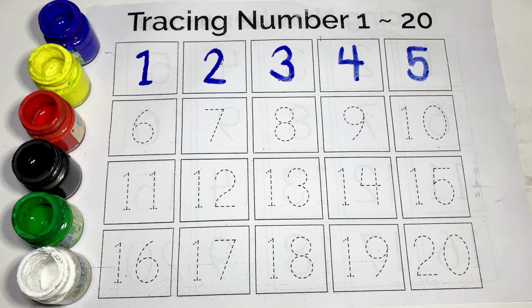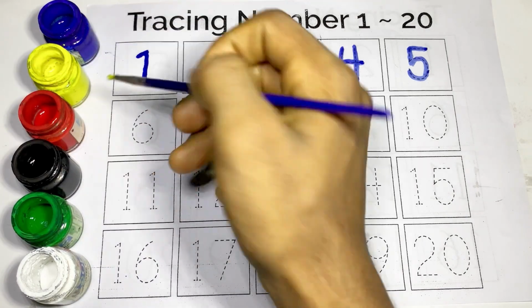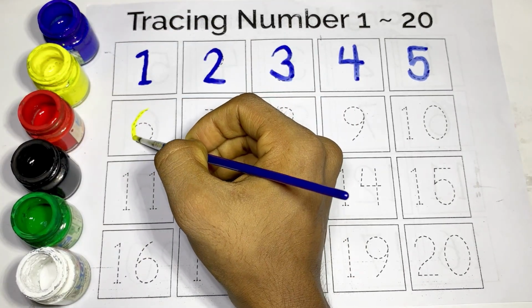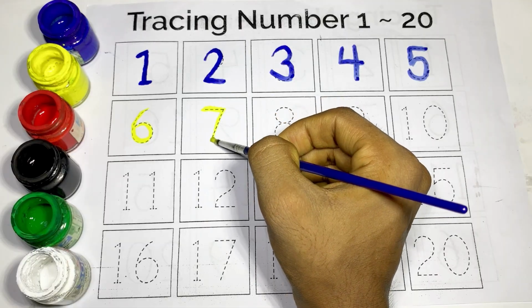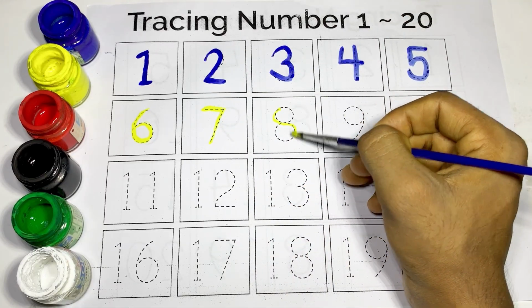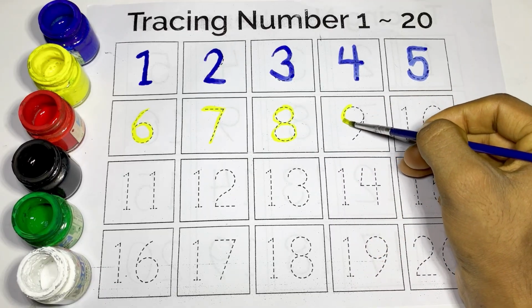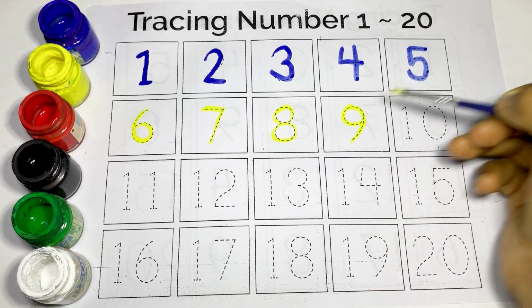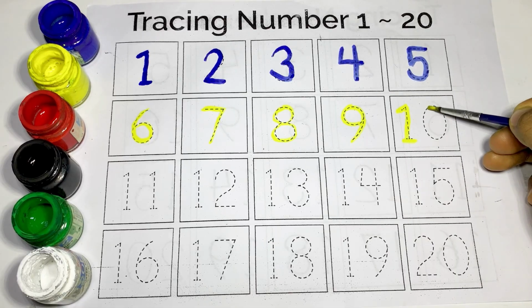Kids, now draw 6. The number 6, and use yellow color. S I X, 6. 7. S E V E N, 7. 8. E I G H T, 8. 9. N I N E, 9. 10. T E N, 10.